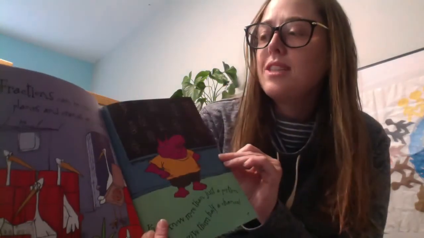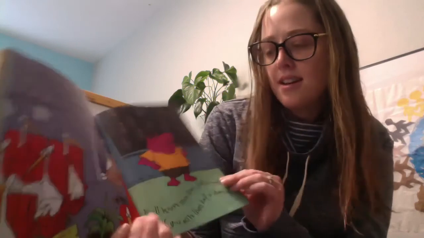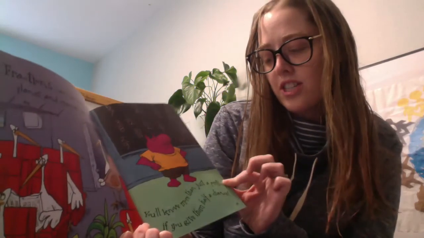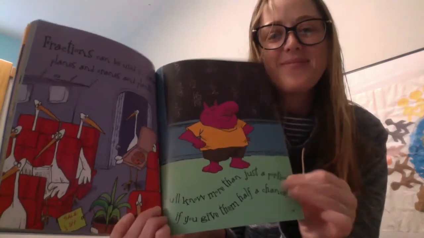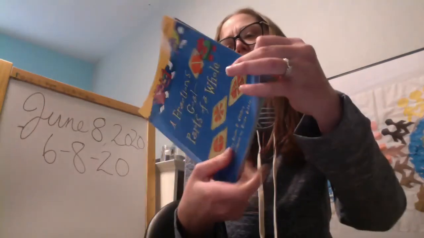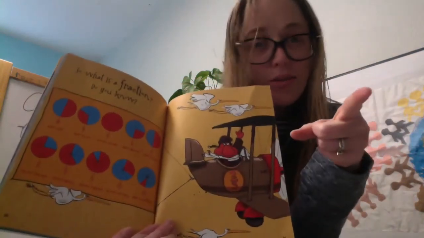Fractions can be used in pizzas, planes, and cranes, and plants. You'll know more than just a portion if you give them half a chance. So what is a fraction? Do you know?